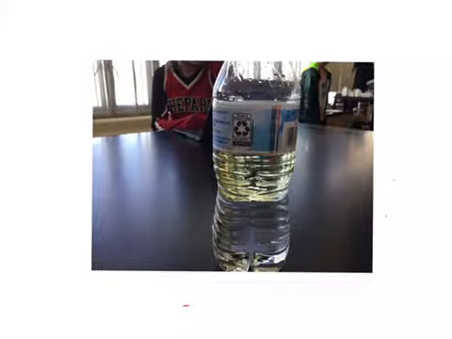Hi, I am going to explain what happens and causes the reaction of the Alka-Seltzer lava lamp lab. As you can see, I poured 3/4 of water into the water bottle and oil up to the plastic label. The oil stays on top rather than sinking and mixing to the bottom because water has a greater density than oil, which makes the oil stay on top.